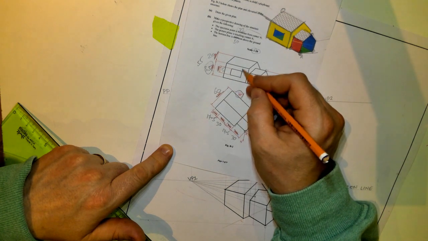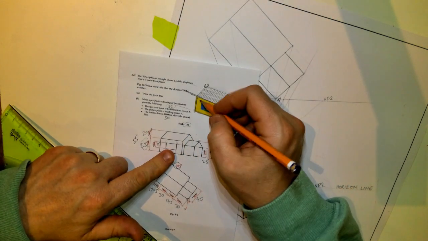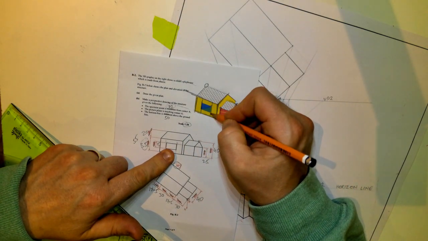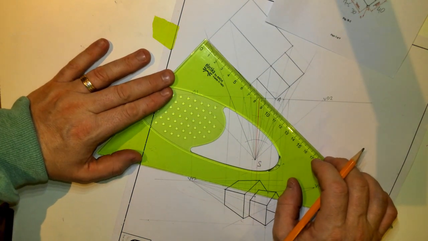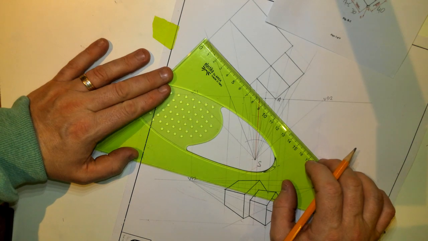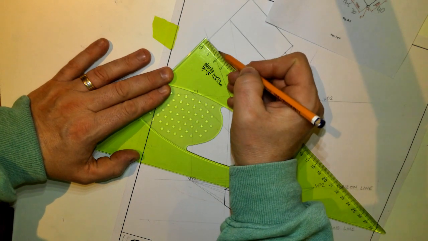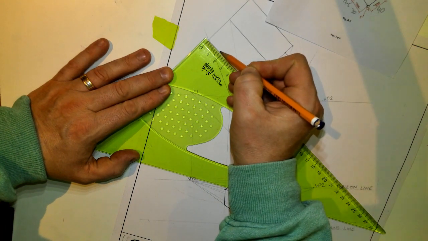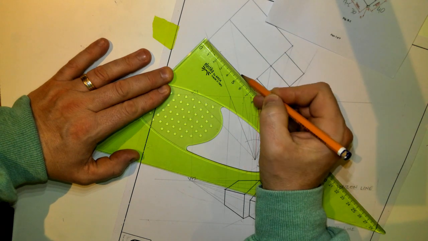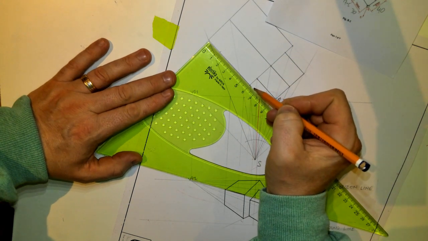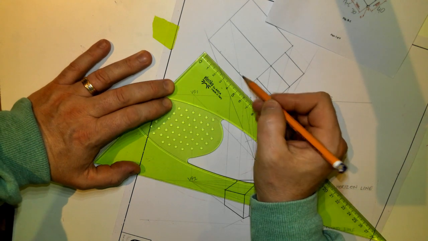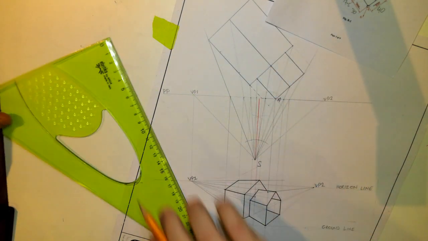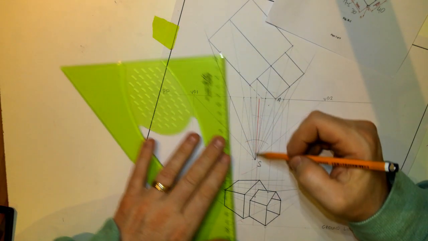We want to locate the sides of it first on our drawing. What I'm going to do is locate this line and this line first in my perspective view. So I'm marking it out on my plan: 17.5 from this side and 17.5 from that side. Yes, that's 17.5, that's 17.5. So that's the location of it.